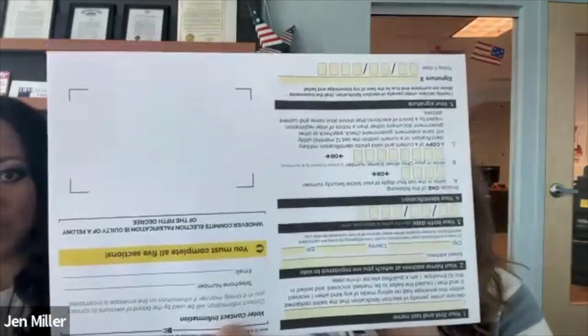Once you've completed your information, you'll put everything in here: your ballot, your ID form, and your ID envelope. Everything goes in this envelope to return back to us. You'll have one of those, and you'll have an ID envelope.